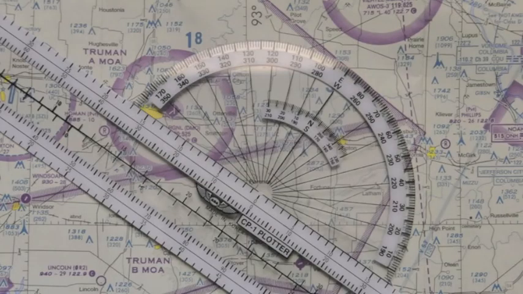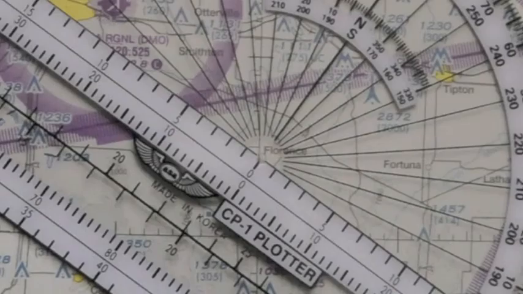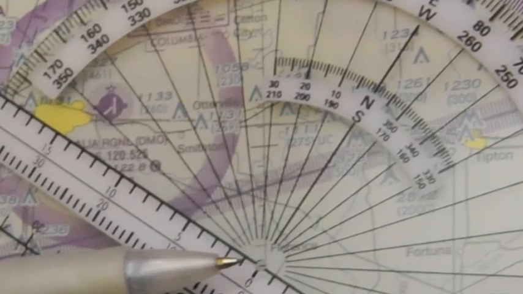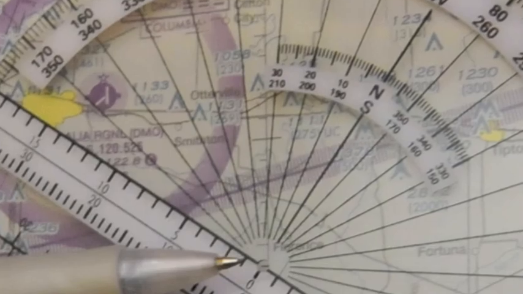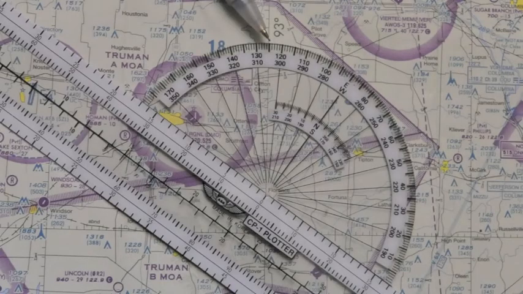To find an azimuth, keep the plotter on the course and slide your plotter until it intersects a line of longitude. If your plotter is on your course and the azimuth is on a line of longitude, then your course will be seen on the outer semicircle edge.